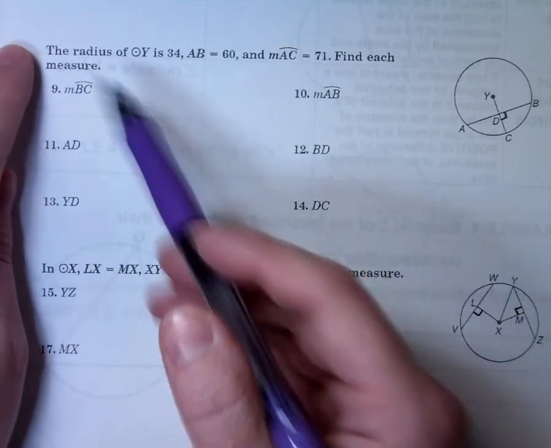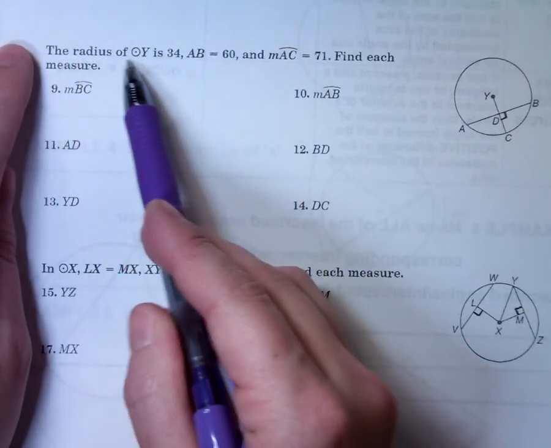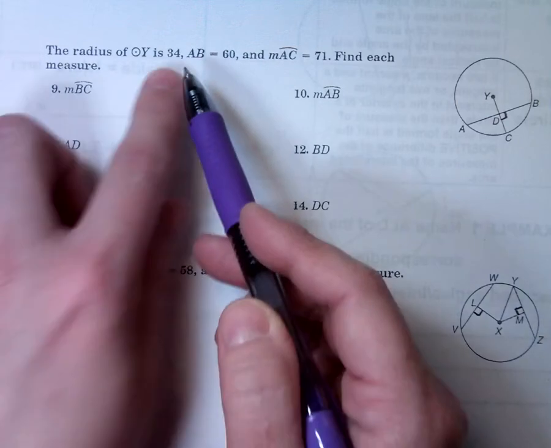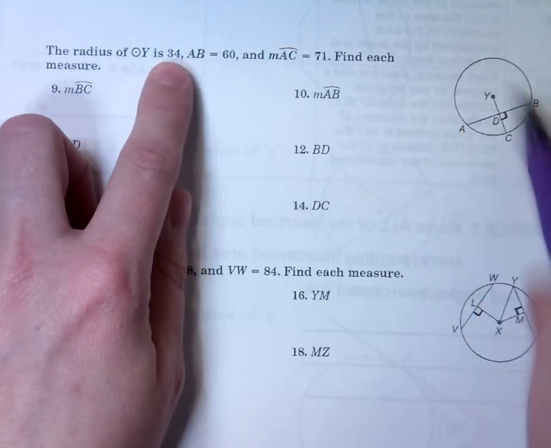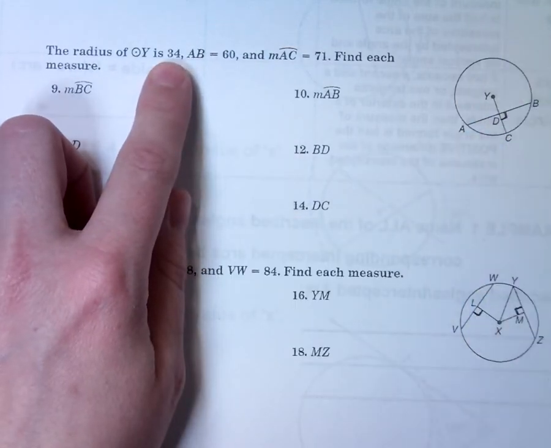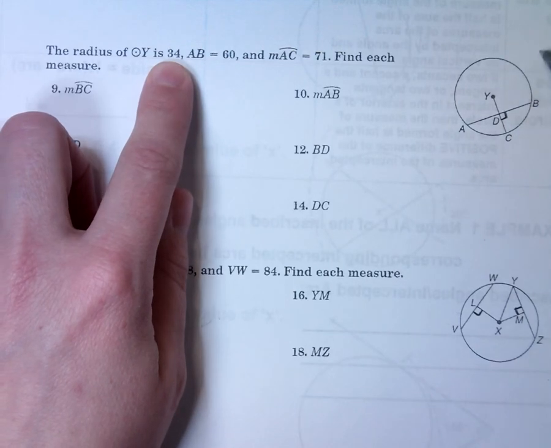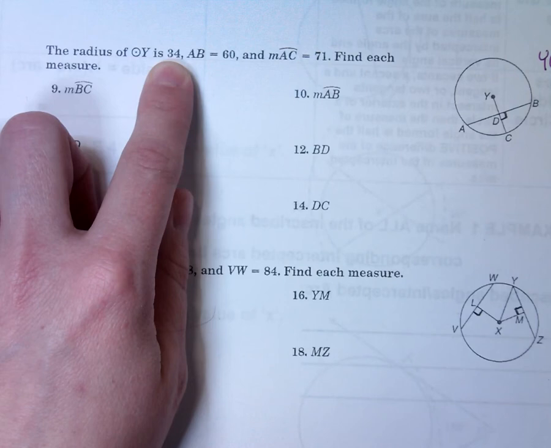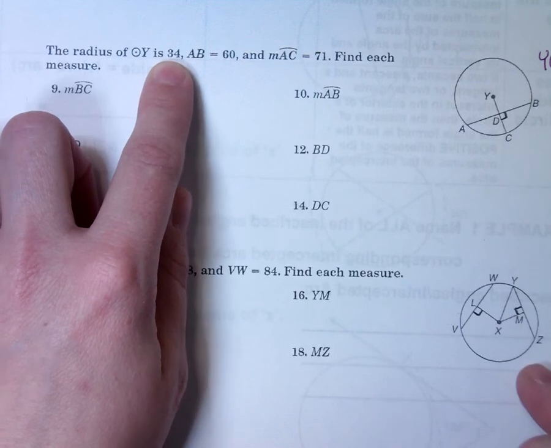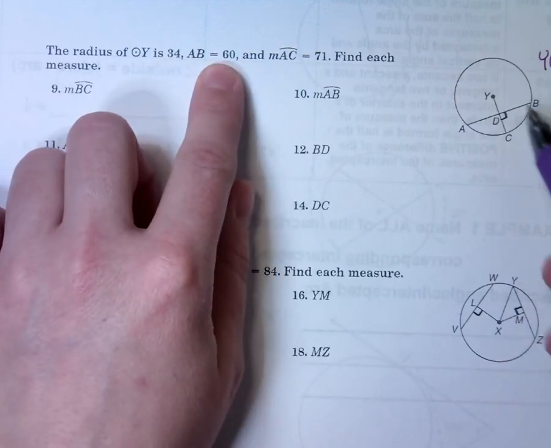Okay, so looking at the 9 through 14, it tells me the radius of circle Y is 34. Okay, let's look at our picture. Do you guys see a radius in here? Okay, YC is 34. I'm just going to write it off to the side, just because it's kind of hard to write down that that is 34, but that's how long it is. Then it tells me that AB is 60.